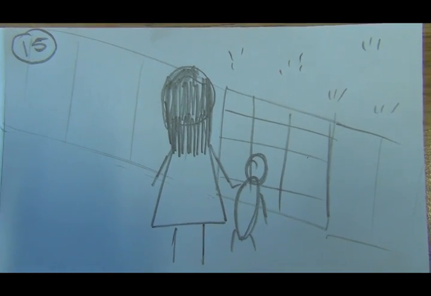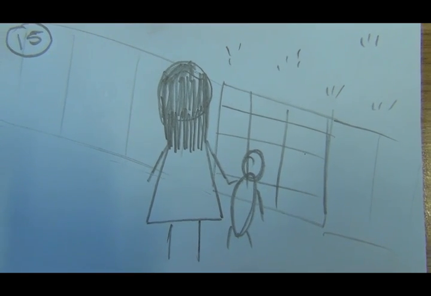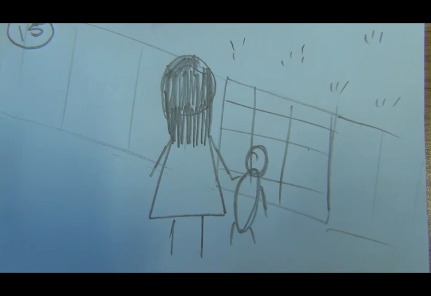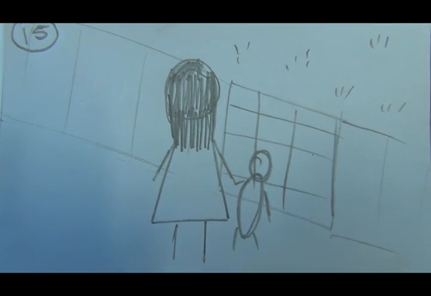This will then cut to an extreme long shot of the girl walking through the second gate with her dog. Diegetic sounds will be footsteps and ambient noises. Non-diegetic will be the music soundtrack and will last for 5 seconds.